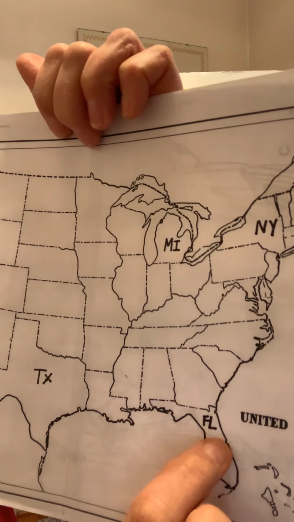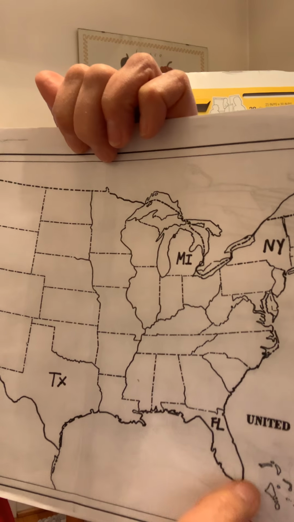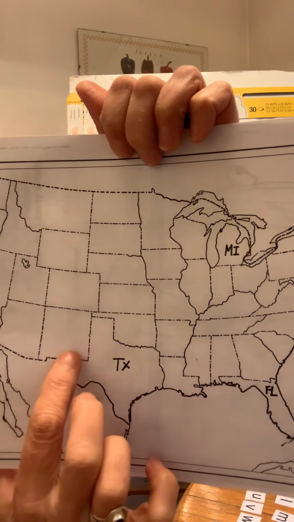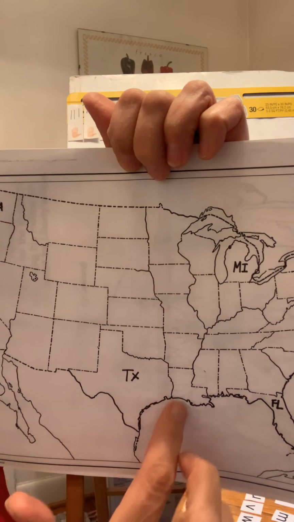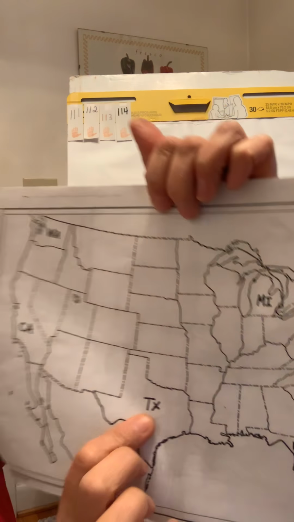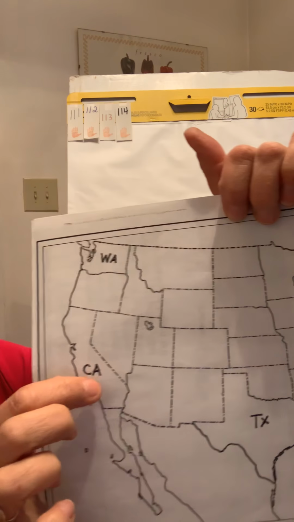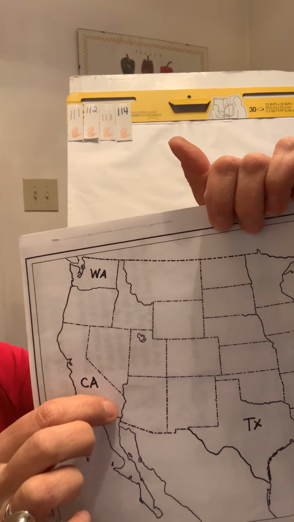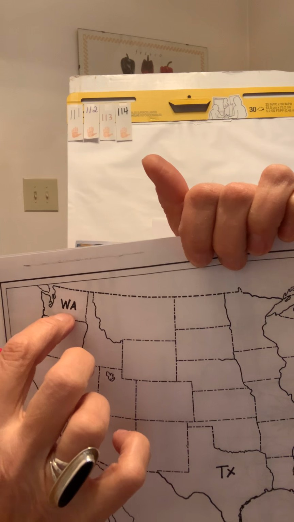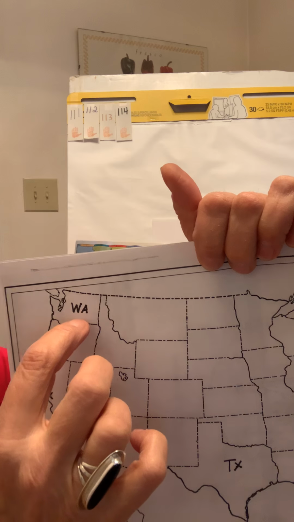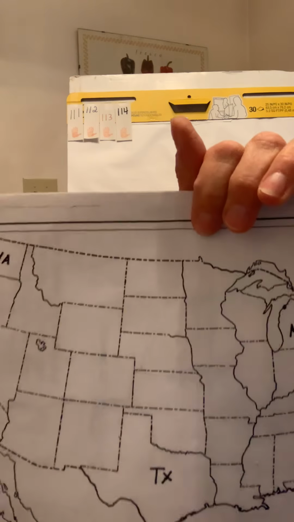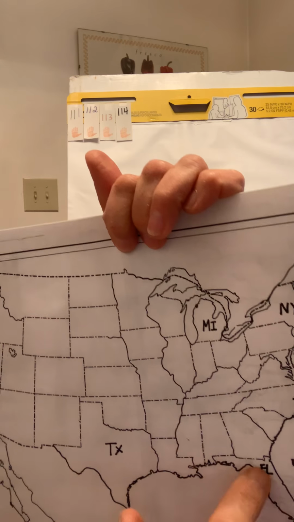Here's another one. This is that long one sticking out. That's Florida, FL. Here's the biggest state in land mass. That's Texas. You can put a TX there. Way out here on the West Coast is long state California. That's CA. And up at the very top is Washington. That's WA. So I would like you to write those letters in.